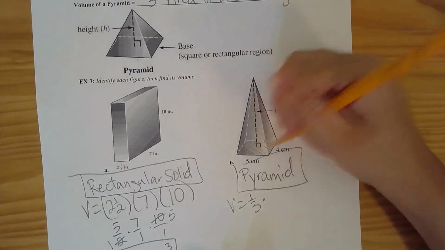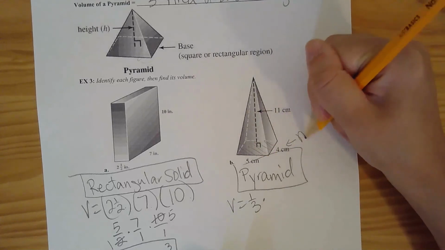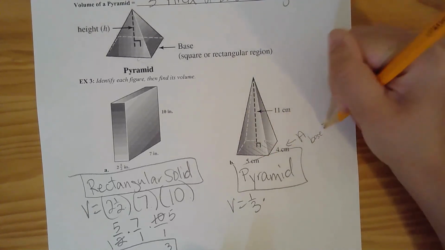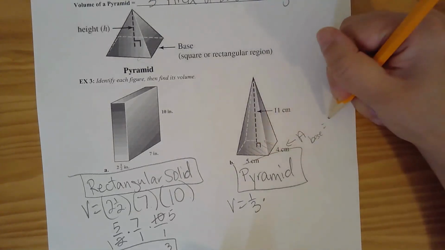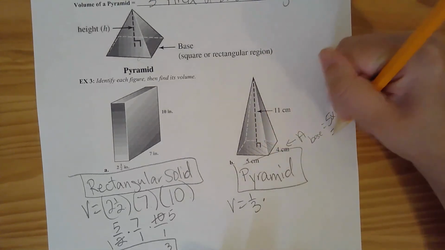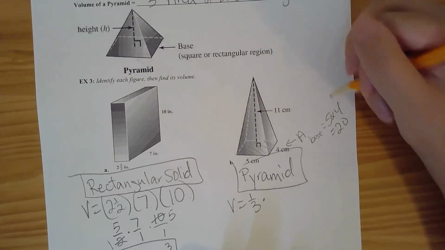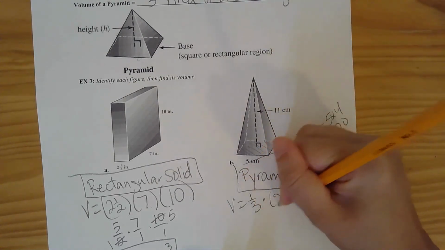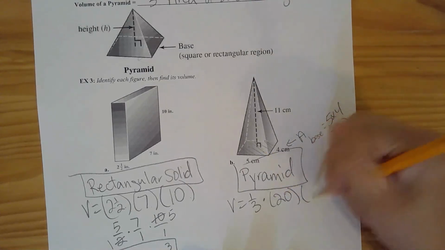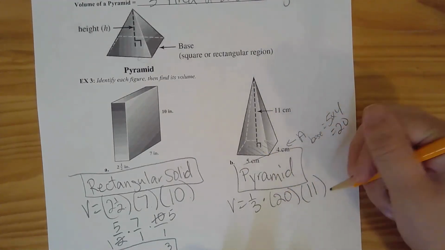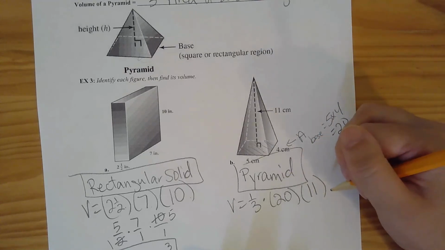So the area of my base, we would do length times width, which is to find the area of a rectangle. So we do 5 times 4, which would be 20 centimeters squared. So we do 1/3 times 20 centimeters squared, because that's the area of my base, times the height, which is 11 centimeters. And multiply all of that together.